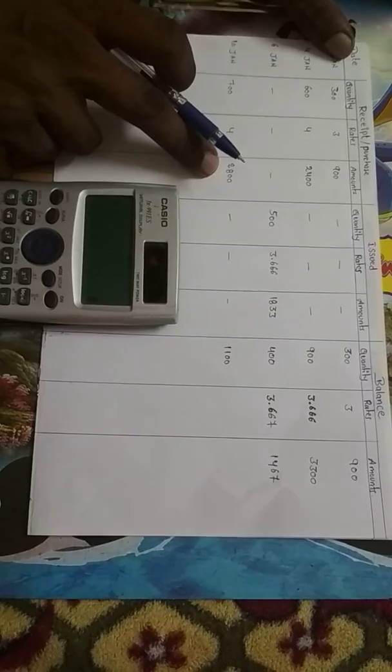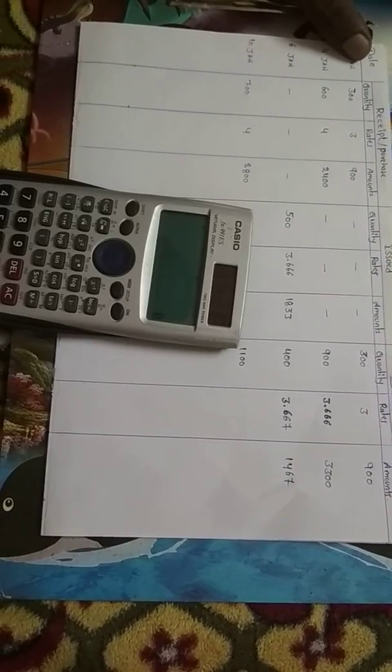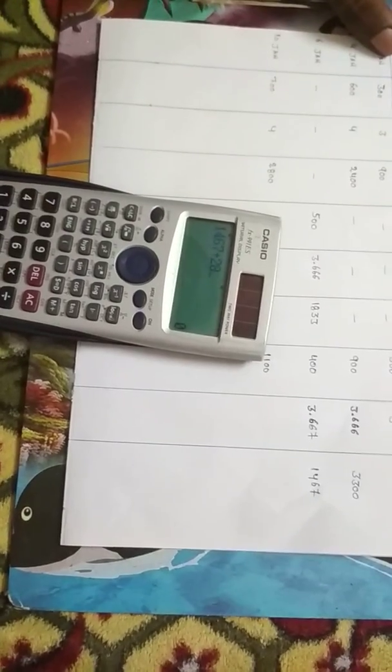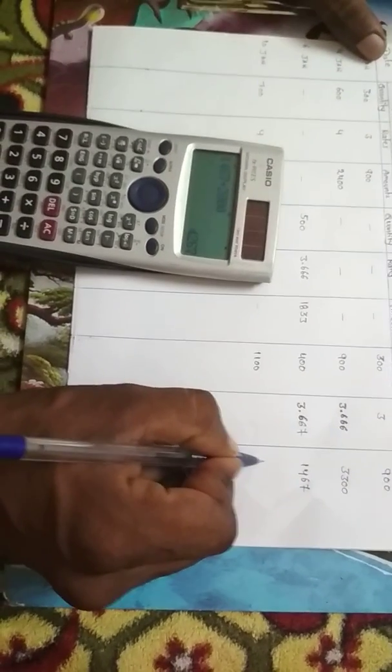And again we have to add the total amount also into the balancing figure. 1467 we already have as the balance, and the new amount is 2800. So it's nothing but 4267.